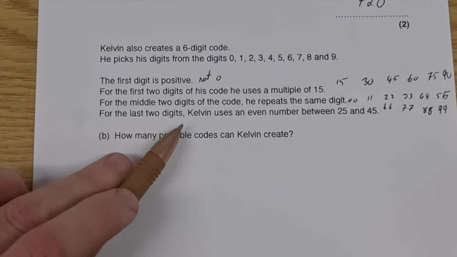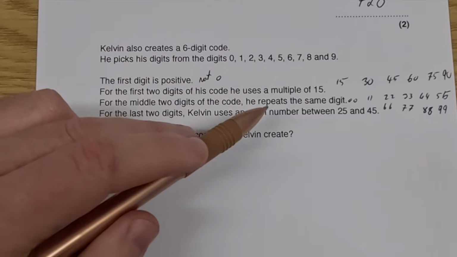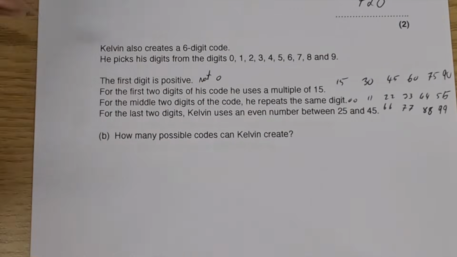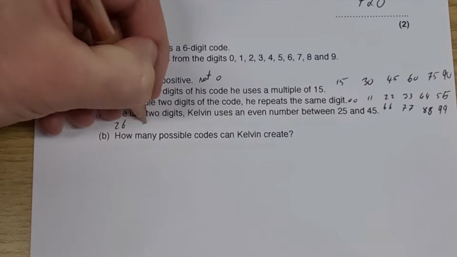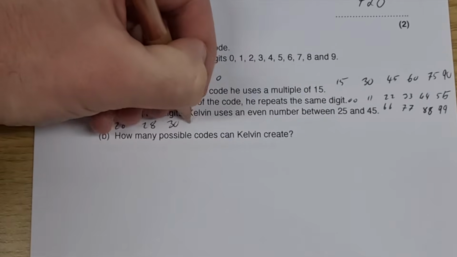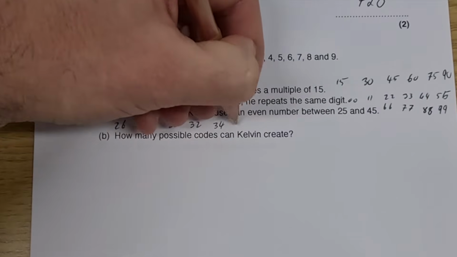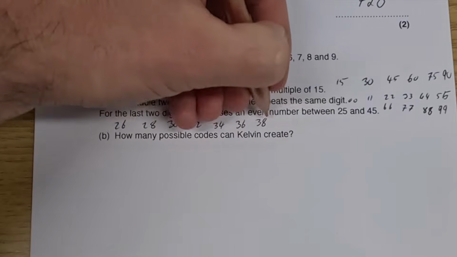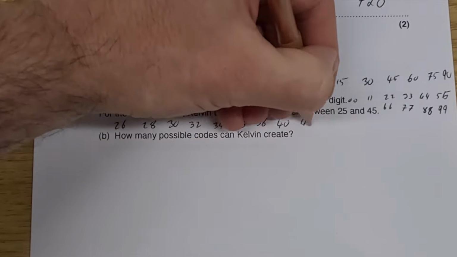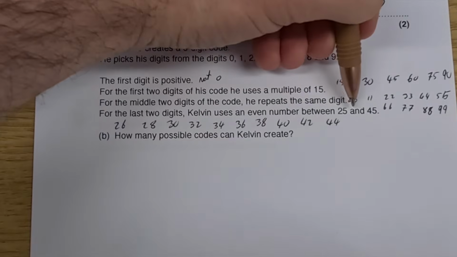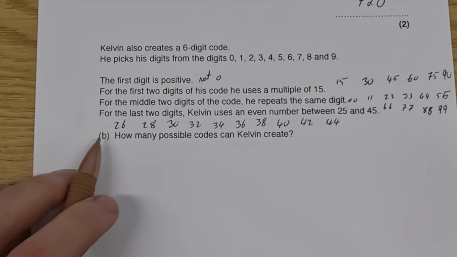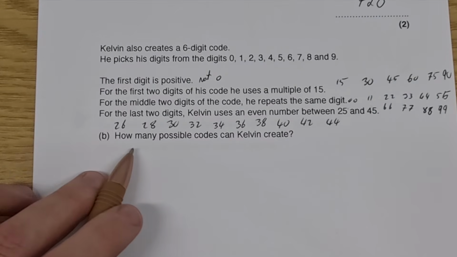And for the last 2 digits, Kelvin uses an even number between 25 and 45. So the even numbers between 25 and 45, there would be 26, 28, 30, 32, 34, 36, 38, 40, 42, and 44. So they're the possible options that he could choose for an even number between 25 and 45. And then part B says, how many possible codes can Kelvin create?